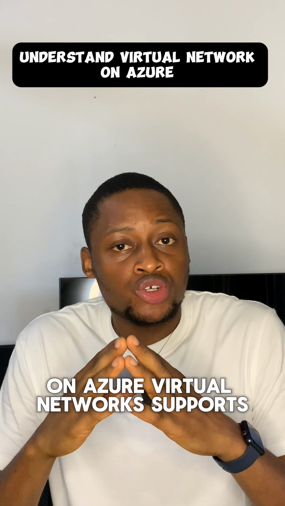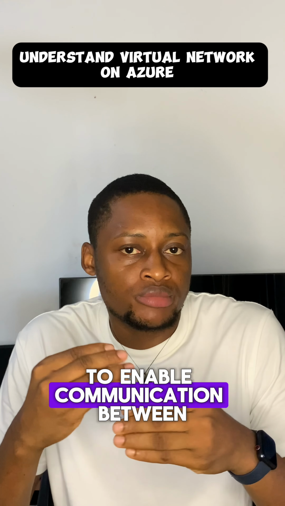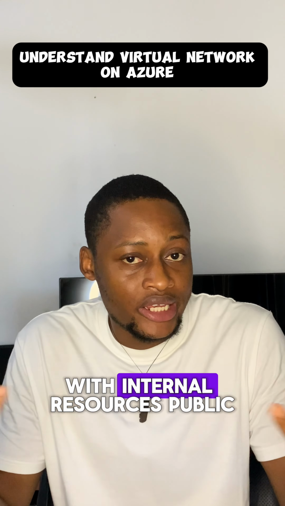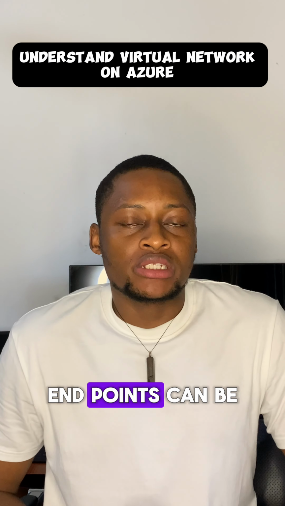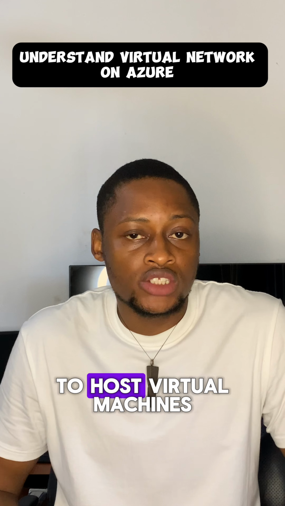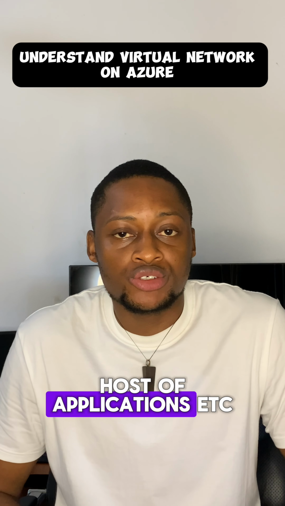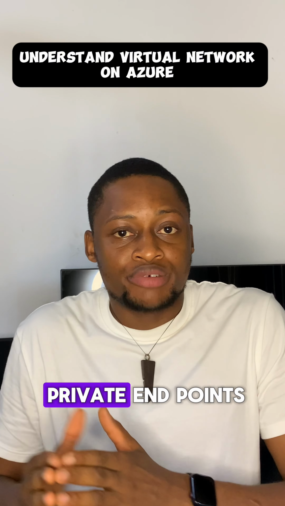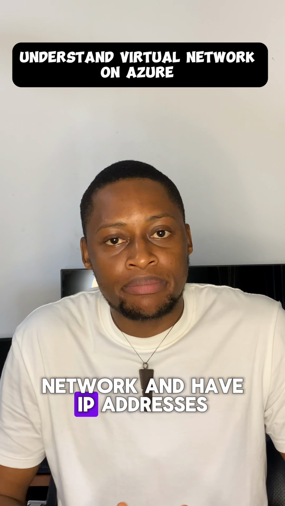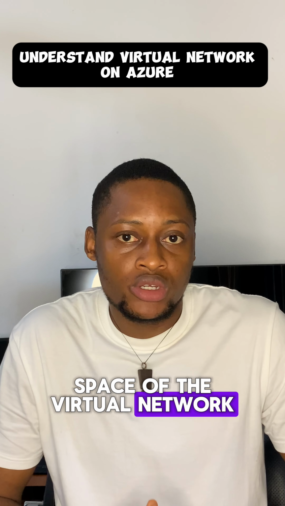On Azure, virtual network supports both public and private endpoints to enable communication between internal or external resources with internal resources. Public endpoints can be accessed anywhere in the world over the internet. They can be used to host virtual machines, enable load balancers, and host web applications, etc. On the other hand, private endpoints exist within a virtual network and have IP addresses that exist within the address space of the virtual network itself.